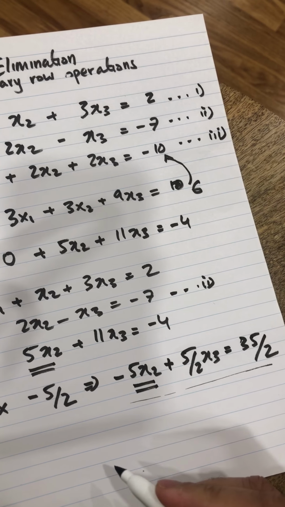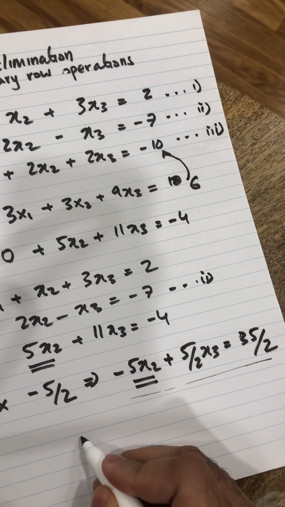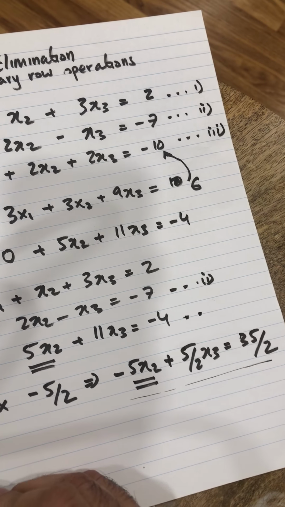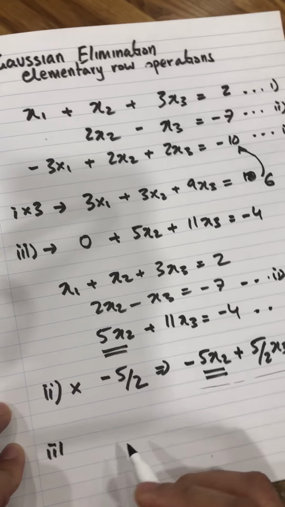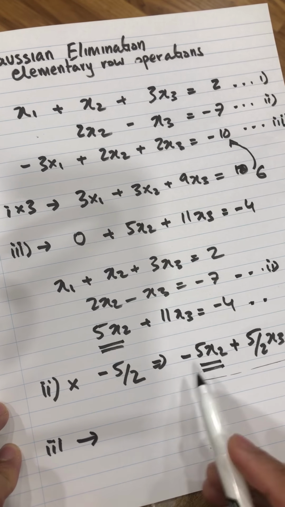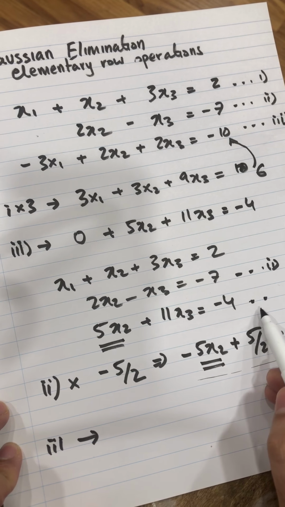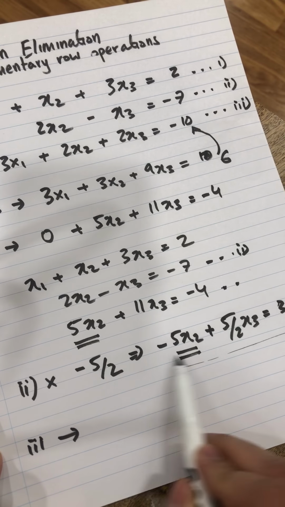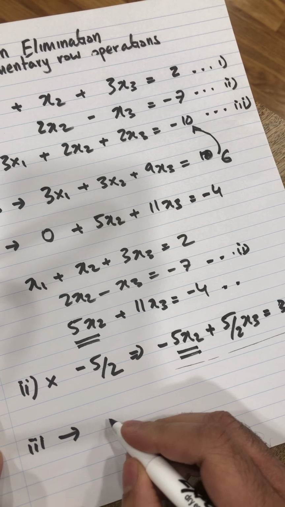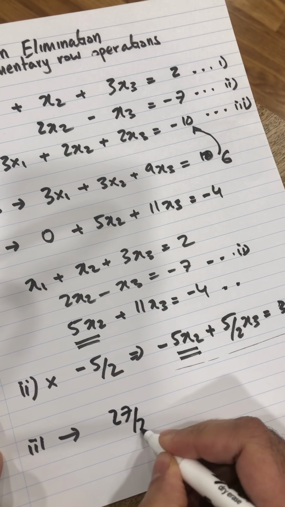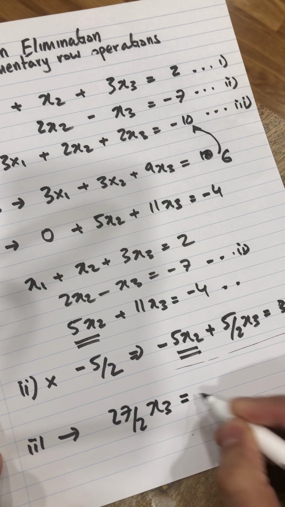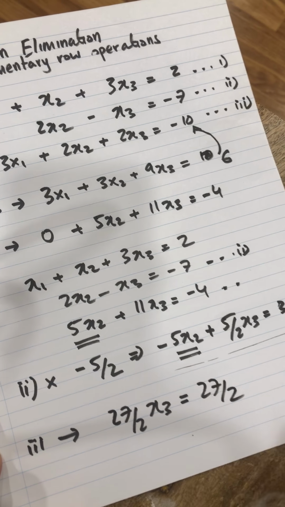So you add this to your equation 3, your 5x2's get cancelled, and what you're going to be left with is 27 by 2 x3 equals 27 by 2.